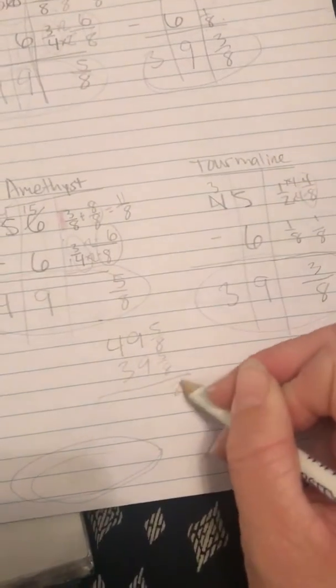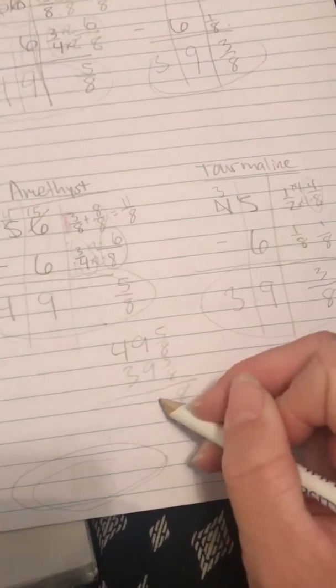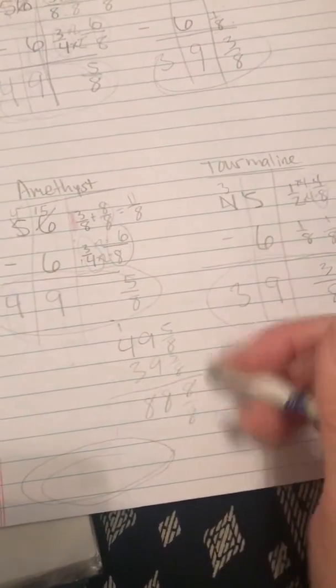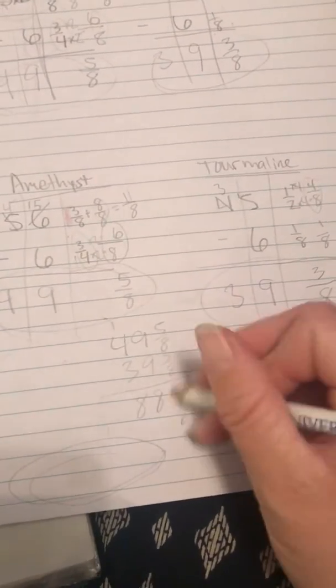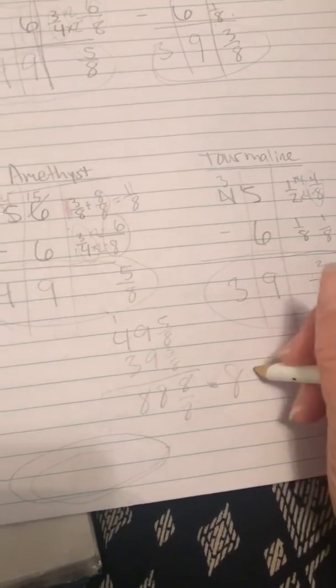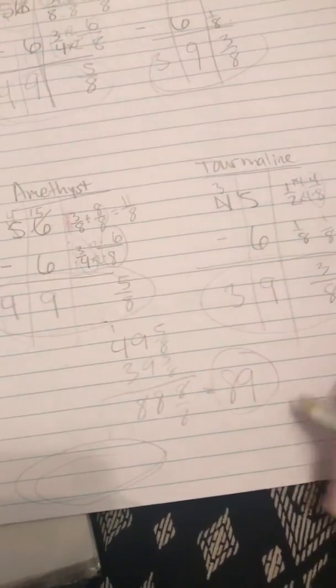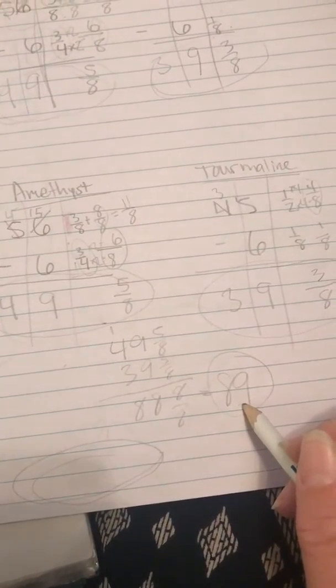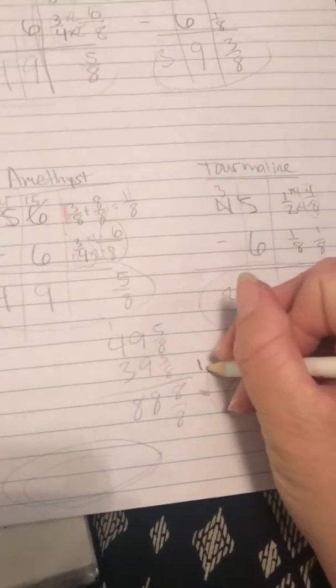So we have a total of 8 eighths here. 9 and 9 is 18, we carry the 1, and that's 8, right? So we have 88 and 8 eighths. Well, 8 eighths is also equal to 1, right? So we can just move it into the 1 column. So we have 89. 89 total pounds of usable gems. That's the answer for number 1.